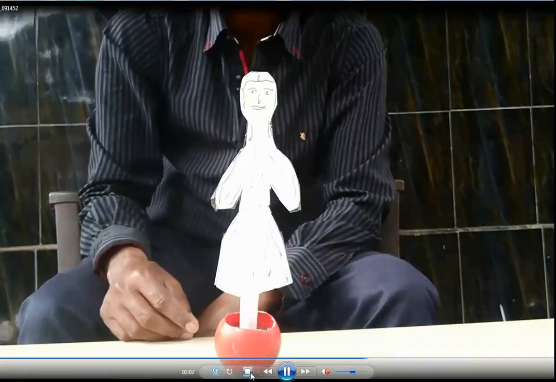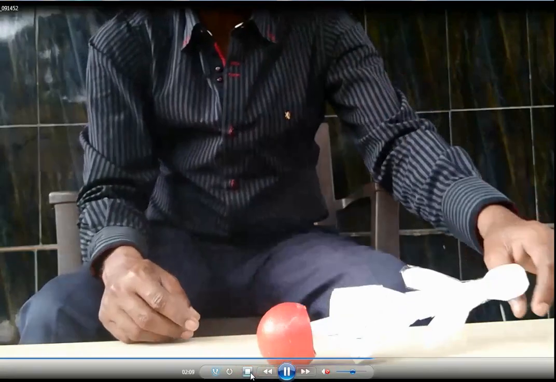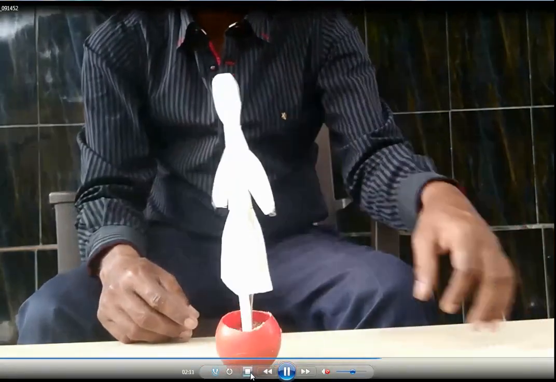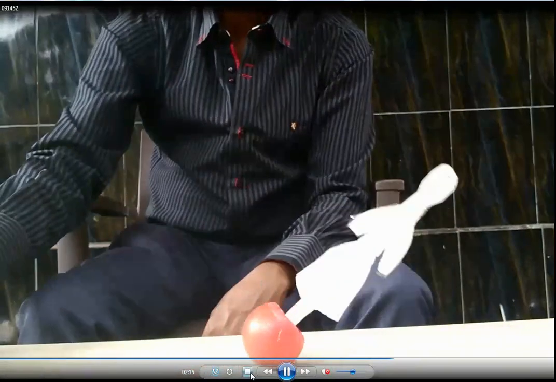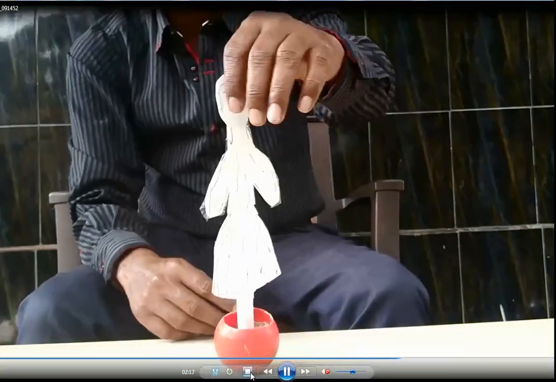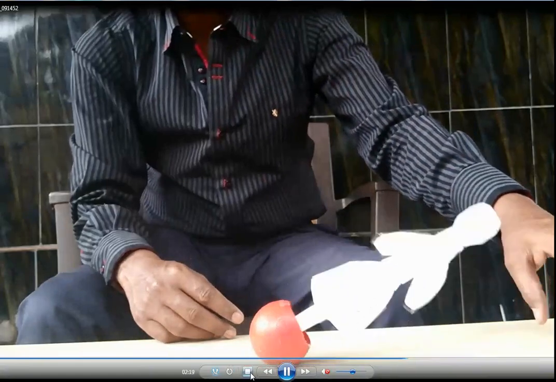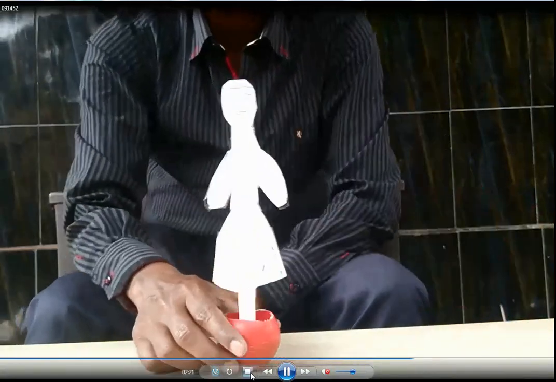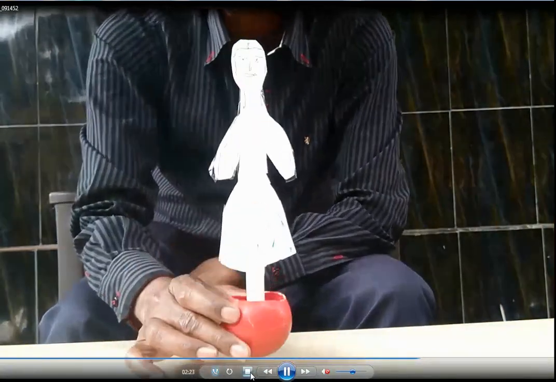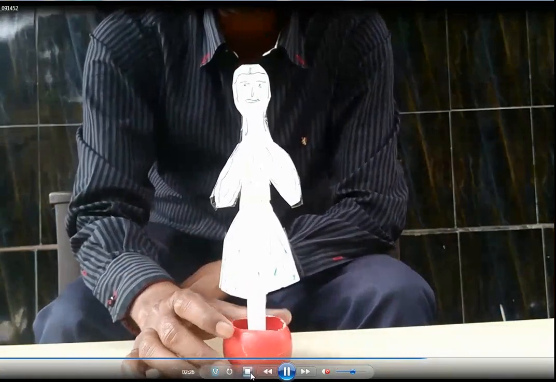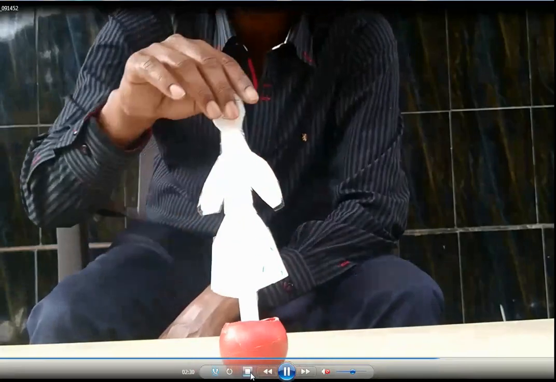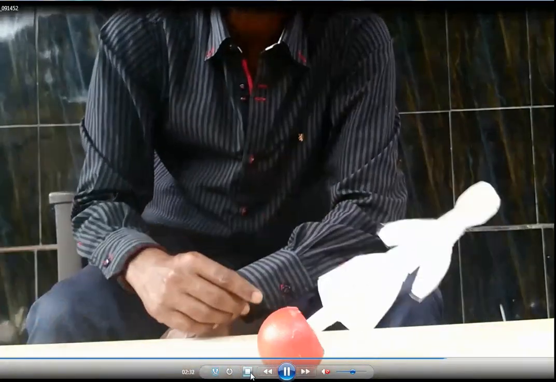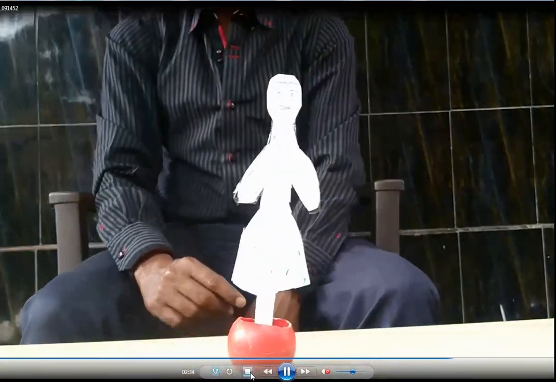So look here, of course, this type of action you might have seen in some videos on WhatsApp and Facebook. Look here, it is made horizontal. Even when it is made horizontal, it is not falling down, it is not lying on the ground. So now look how it acts. Why is this oscillating?